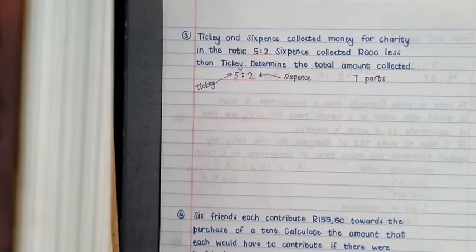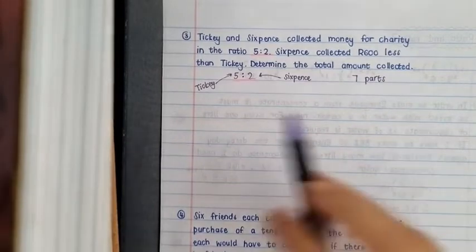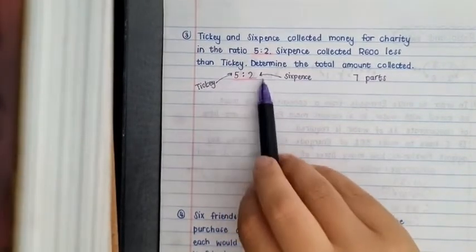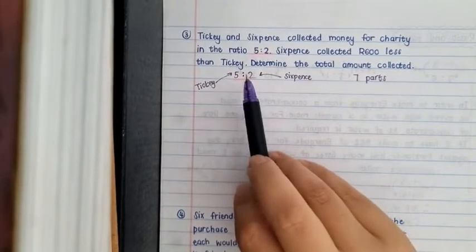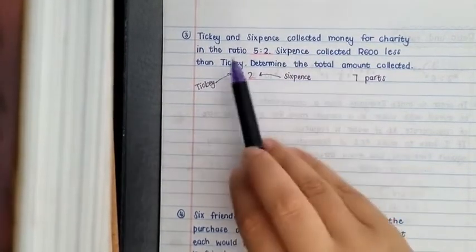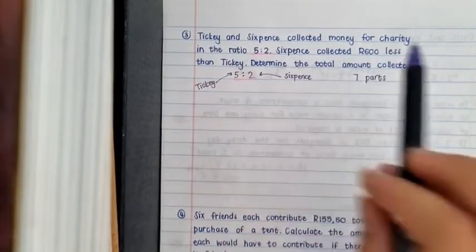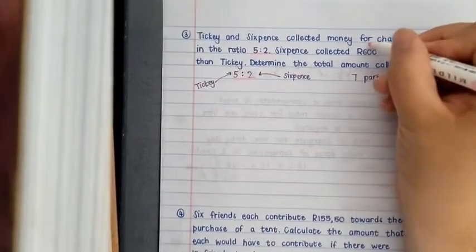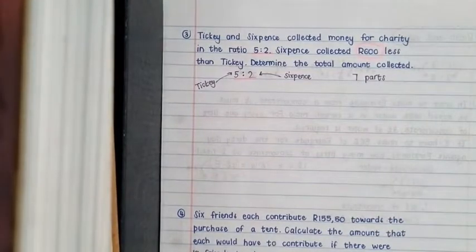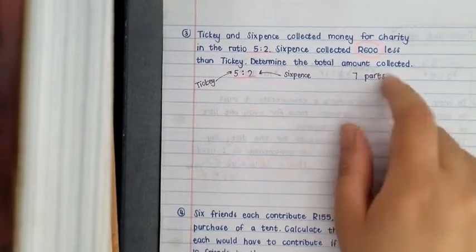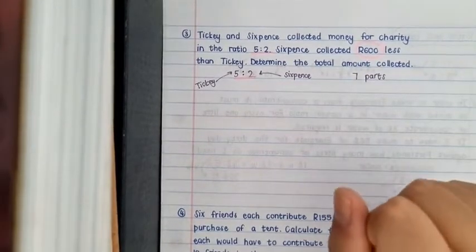Okay, so, sorry, I was just reading some of the comments. They're saying that it was 5:2, the ratio of Tikkie to Sixpence, the money that they collected. Sixpence collected 600 Rand less than Tikkie. Guys, are we noticing that that is the only place in this question where they're mentioning an actual amount? So this 600 Rand is important. We're going to have to work with that 600 Rand. And they're wanting us to determine the total amount collected, so the total 7 parts altogether. How much money did they collect?